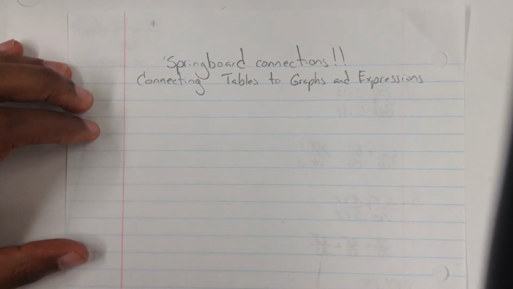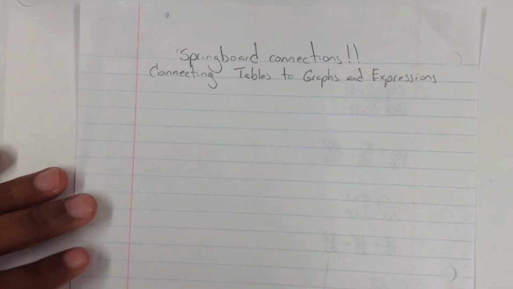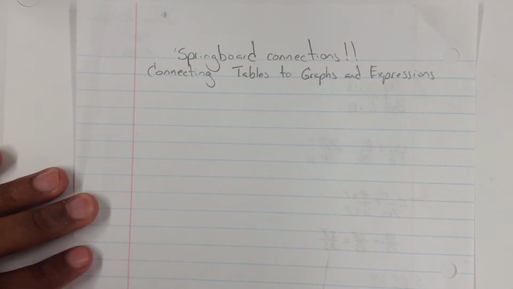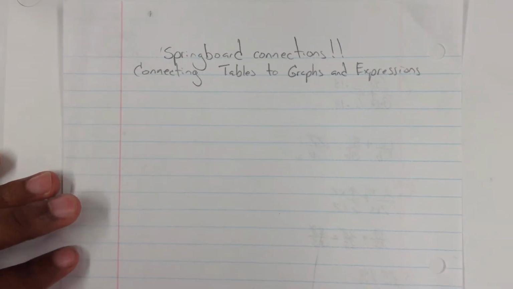All right, here's the next set of notes. We're talking about Springboard connections, connecting tables to graphs and expressions. Make sure you're on top of this. Make sure you write this down, but there are certain things that you have to see.